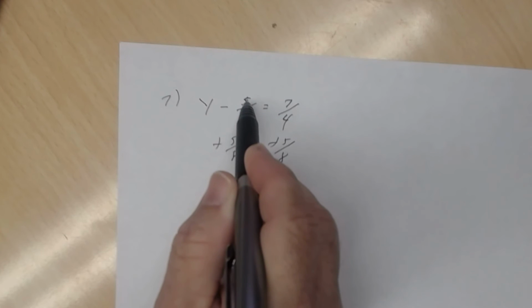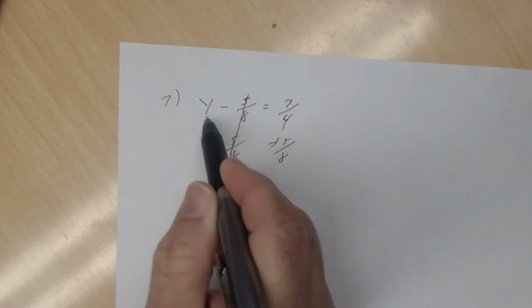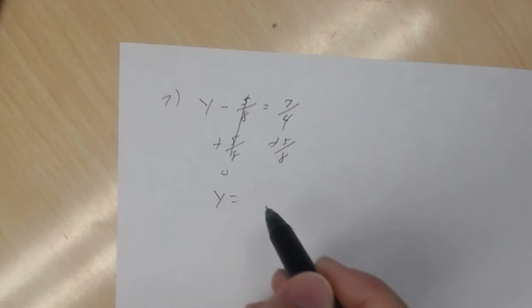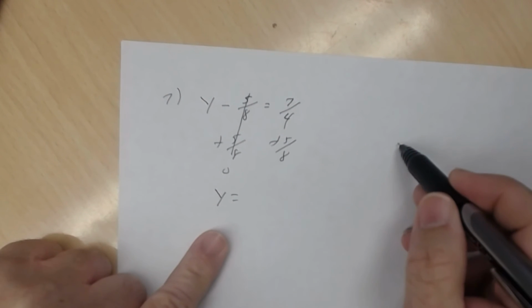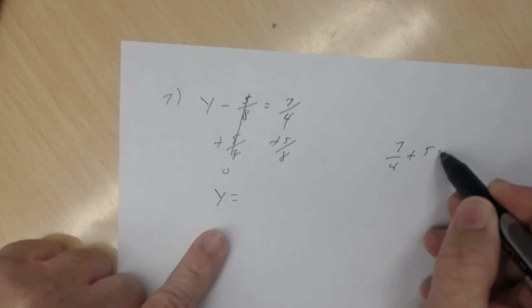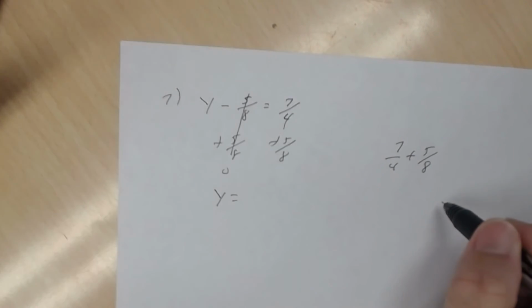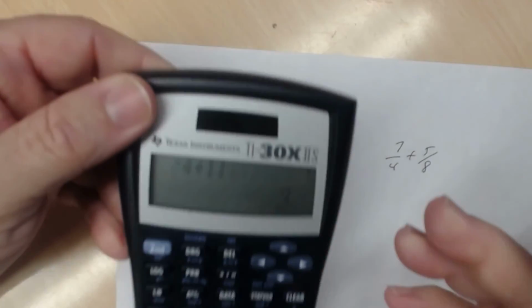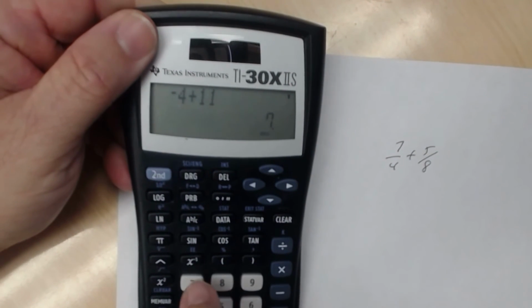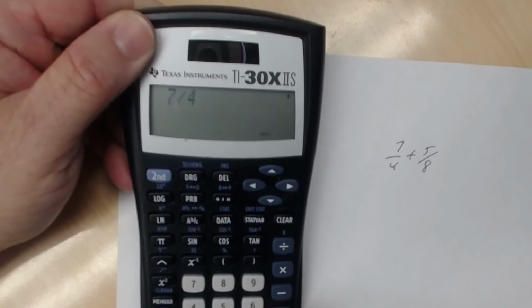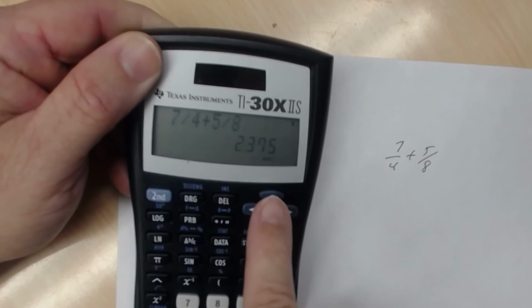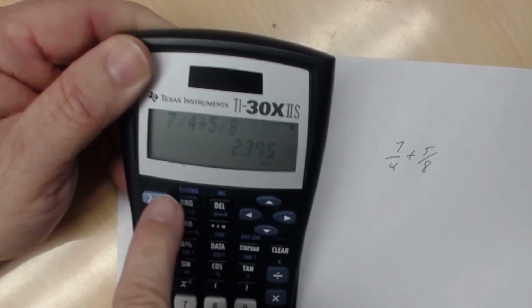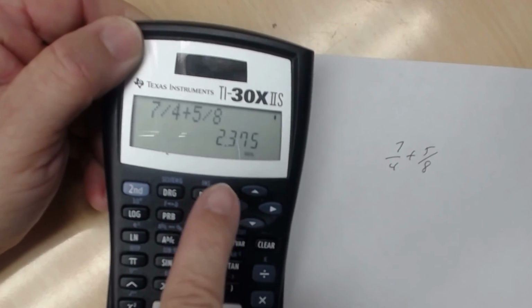All right, so these are opposites, so that's 0. y plus 0 is y, equal. All right, so here I have 7/4 plus 5/8. So you got to do some work. Now, we saw how to use a calculator, so if you got to use a calculator, remember how to do that. You're going to say 7 divided by 4 plus 5 divided by 8 equal, and you get this decimal. Okay, so remember how to change this decimal back to a fraction.